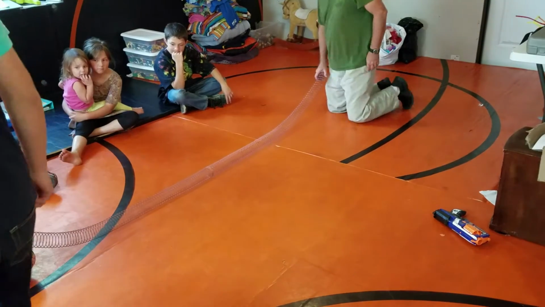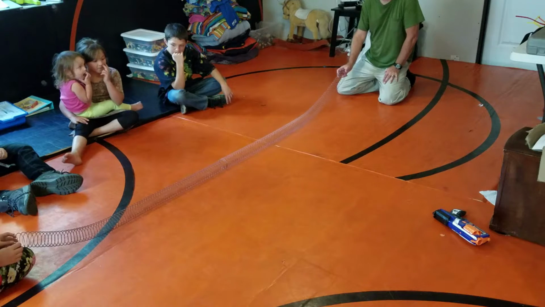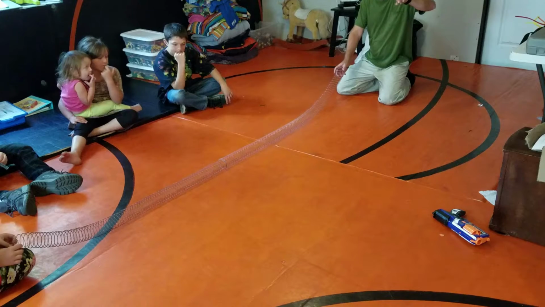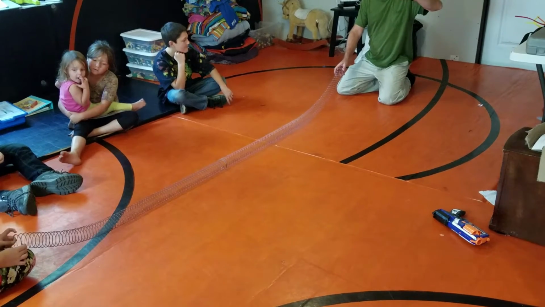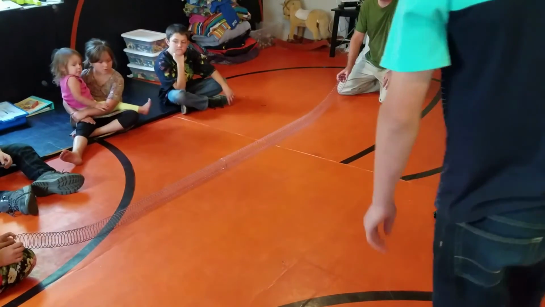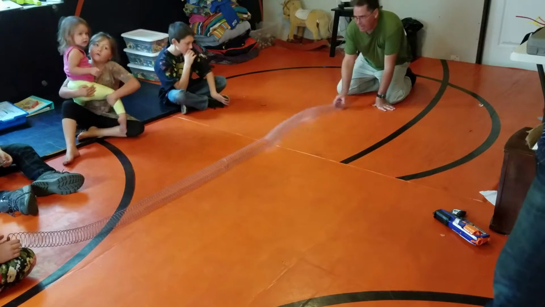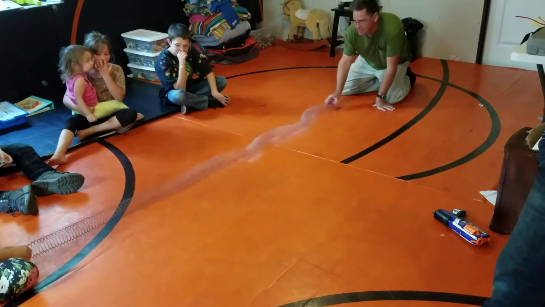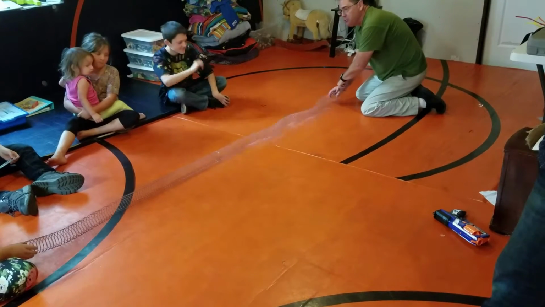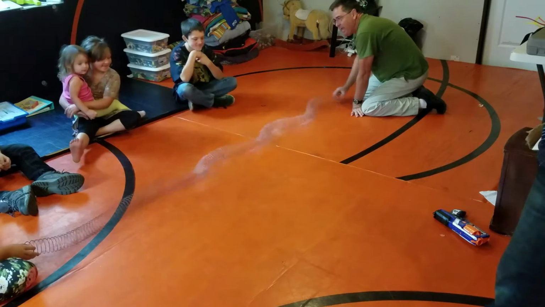Okay, so we're going to talk about two different types of basic waves: mechanical waves and electromagnetic waves. They're both waves, but they work in different ways. And so now, if I take the end of this spring and I move it back and forth like this, we can see the energy traveling from where I'm introducing energy here down to the end of the spring. And it's traveling as a wave.